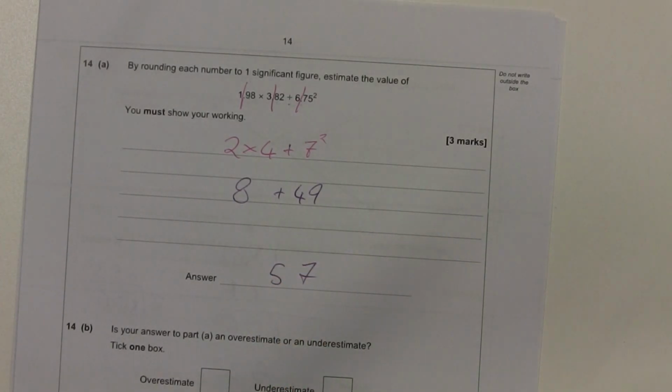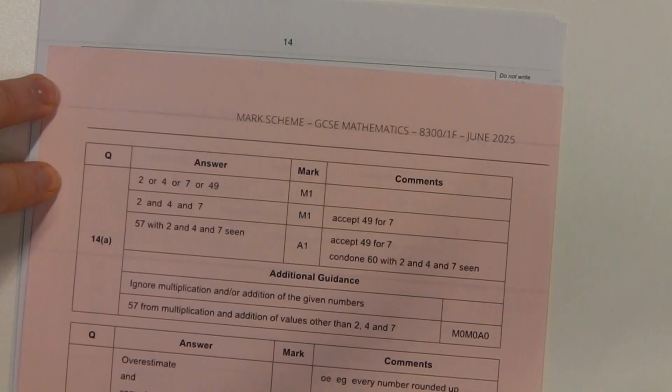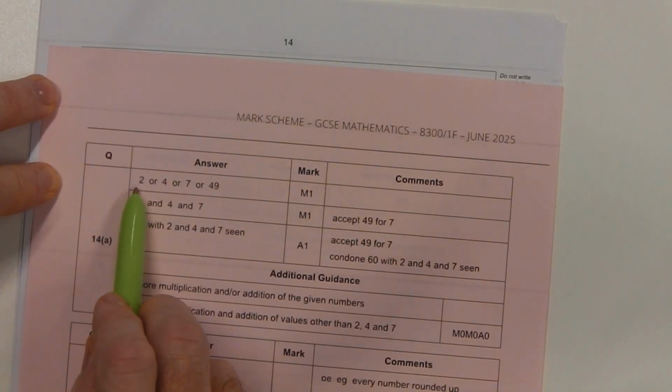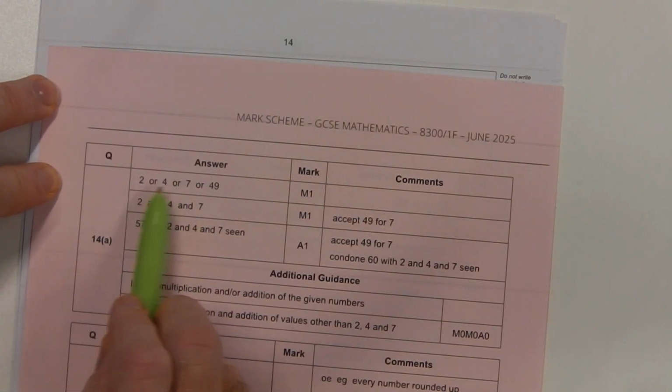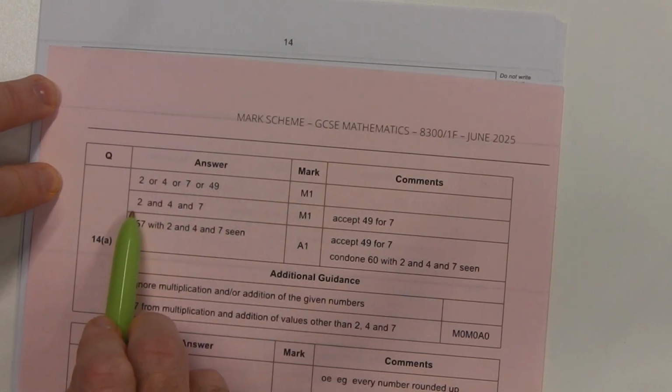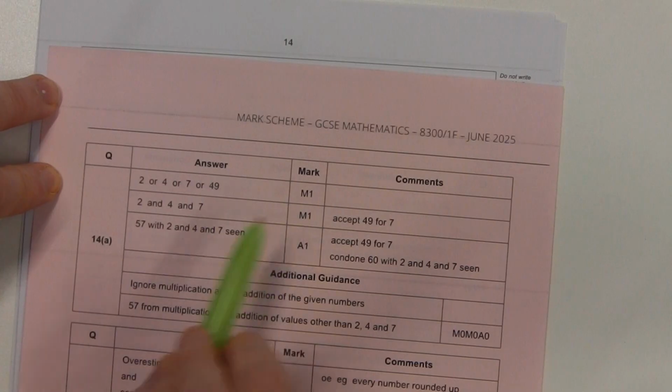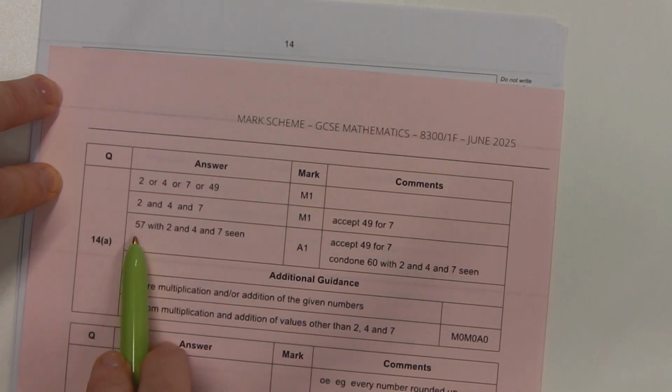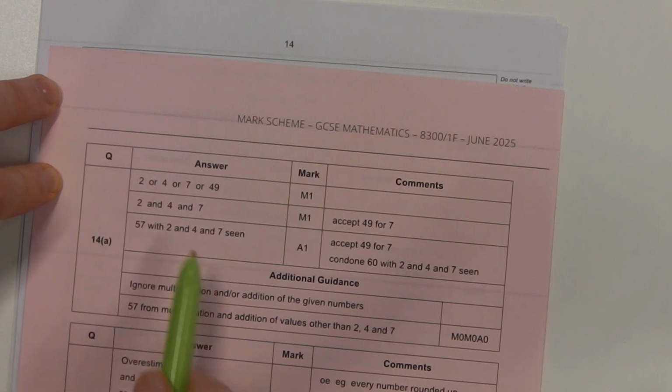57. Okay, and again, it's always worth having a look for the mark scheme again, and it's the same idea. So we've got the correct rounding, 2, the 4, the 7, or the 49 gives us the first mark, all 3 gets us the second, and then the correct solution, the 57, with those numbers seen.